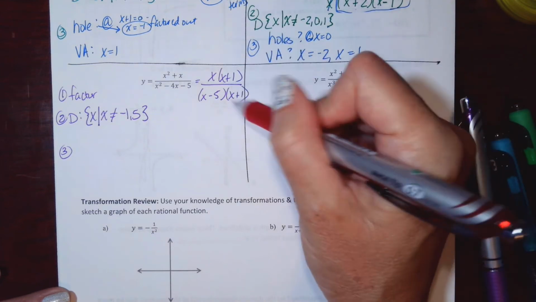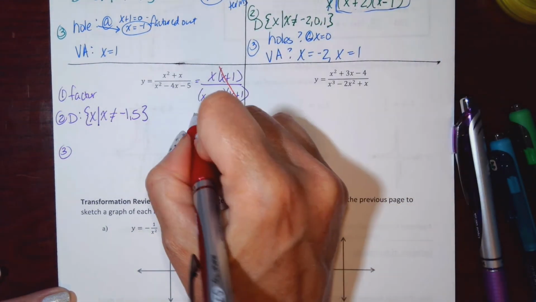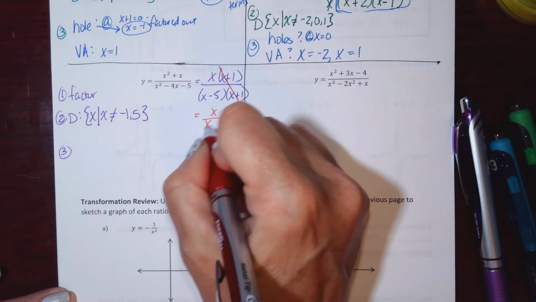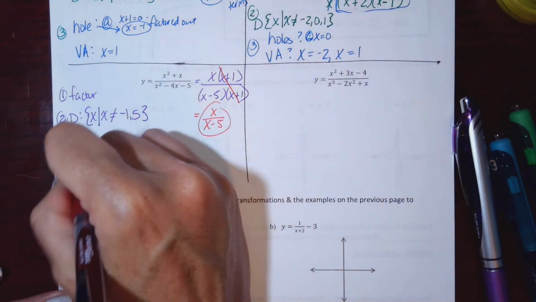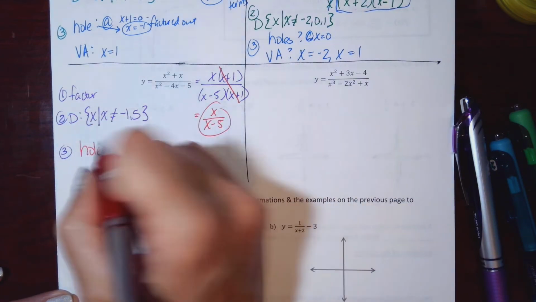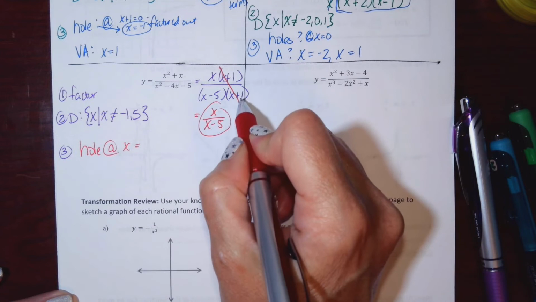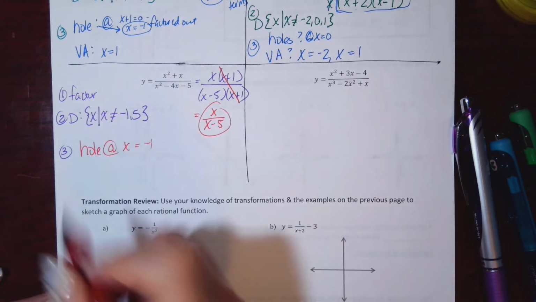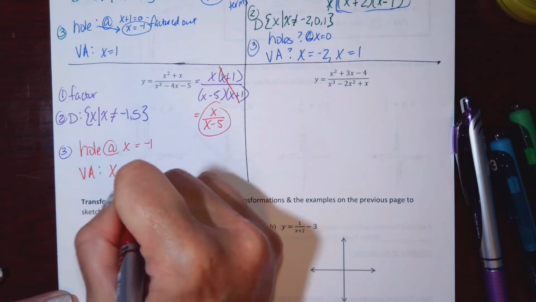Is my function in lowest terms? Well, it's not. I have factors in common in the numerator and denominator, so to get it in lowest terms, I would have to cancel that out. The thing that factors out gives me a hole in the graph. So I'm going to have a hole at x value -1, that's what factors out, and I'm going to have a vertical asymptote, the line x equals 5.